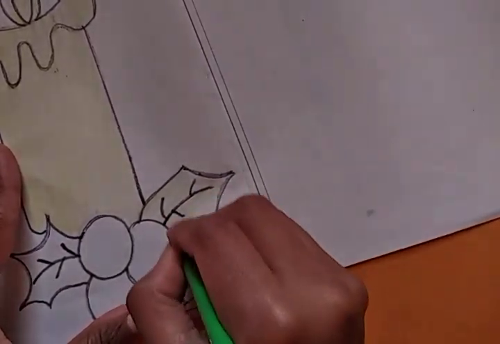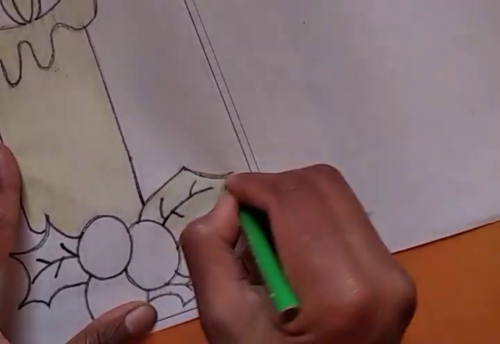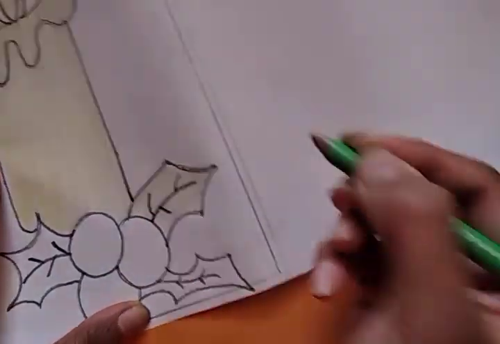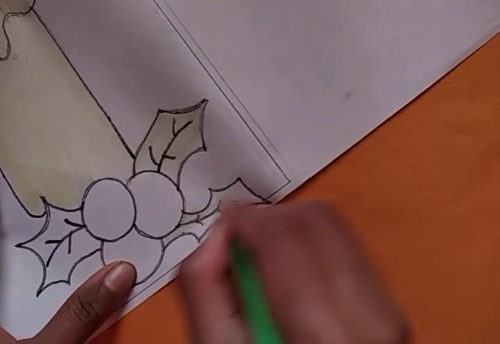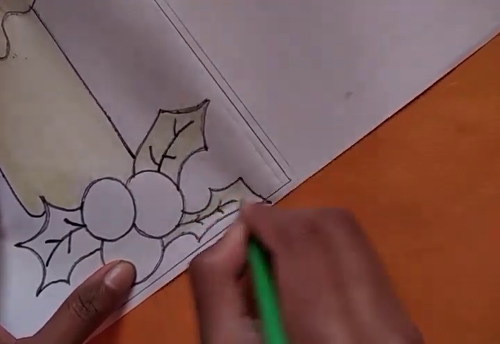We will just give an outline here. For the green shade we will give for the leaves. See, this is it for the leaves. For here also we will give a shade.